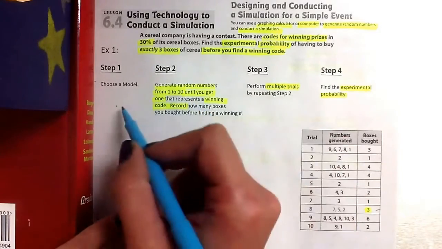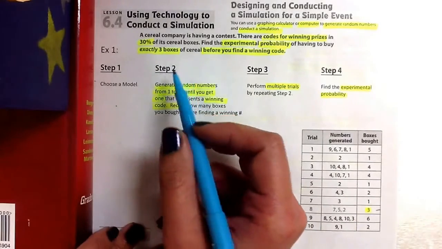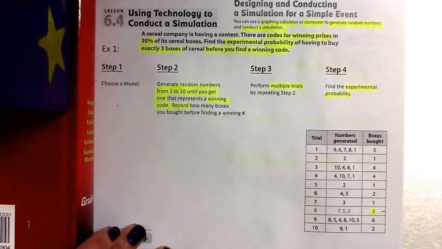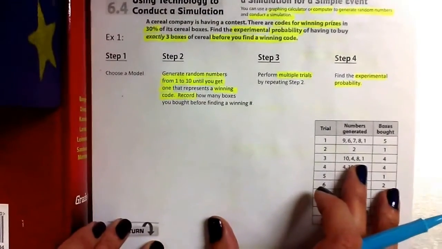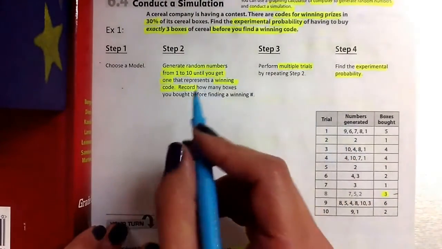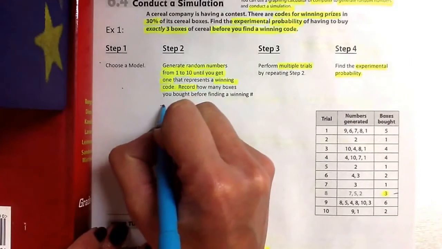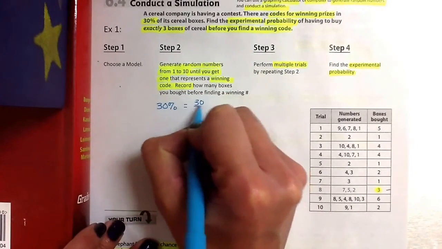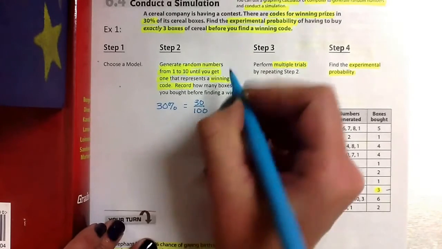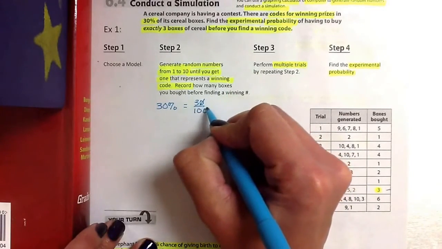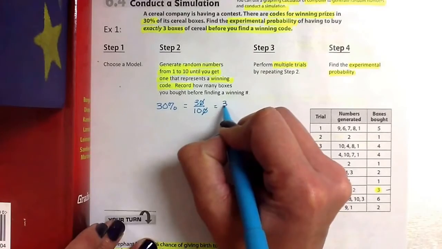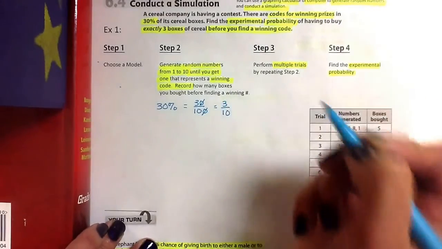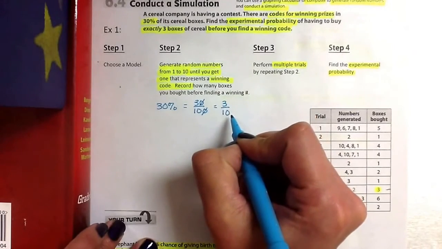When you're choosing a model, since it has to go with the circumstance of the problem, and it's talking about the winning codes being 30%, well, you know that 30% would be 30 out of 100. Okay, so when we simplify that, that is 3 out of 10. So that means that there are going to be 3 winning codes out of 10.